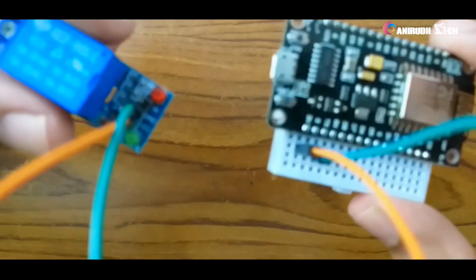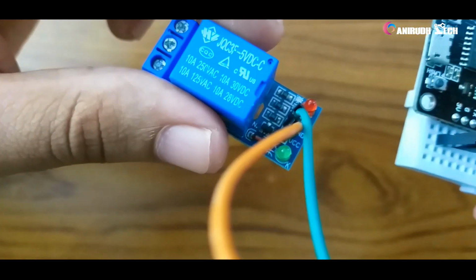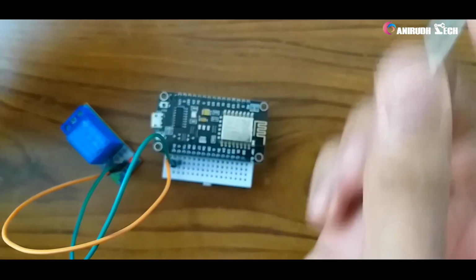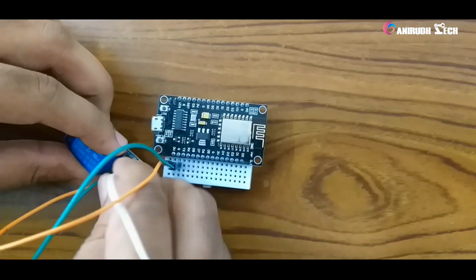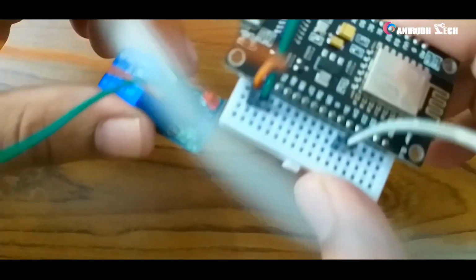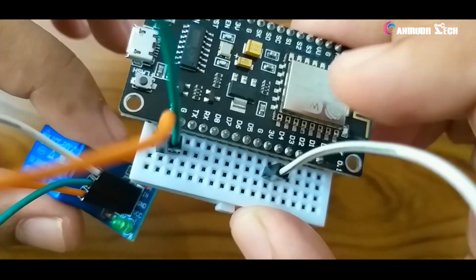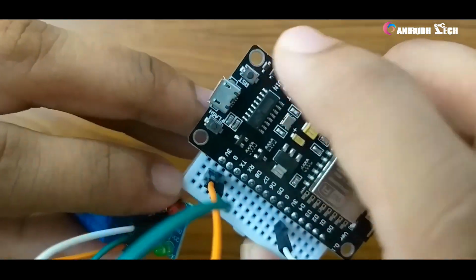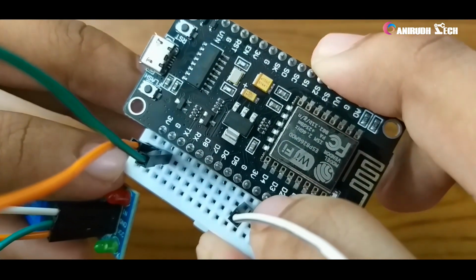Ground to ground. And at last the data pin to D4. In Arduino it is the 13th pin, where we have a built-in LED, and also in NodeMCU there is a built-in LED. It is connected to D4.